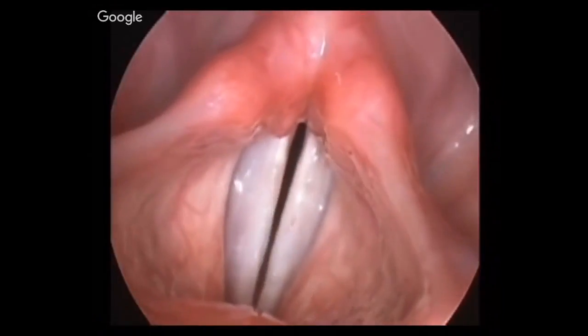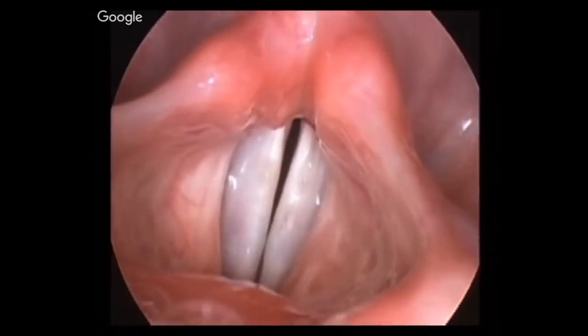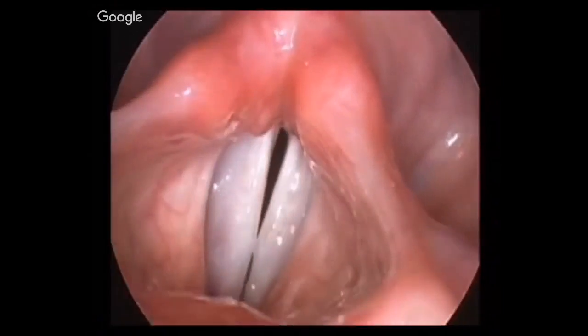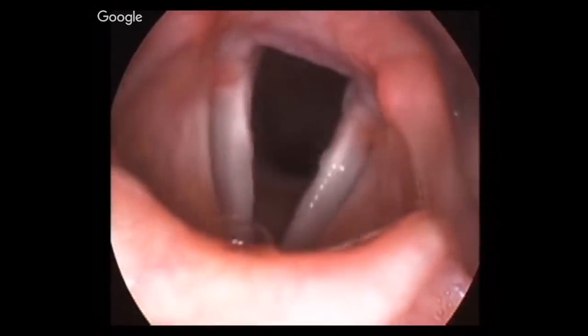There you go. And remember, it's the amplitude of the vibrations or the strength of the vibration that determines its loudness. Loud.